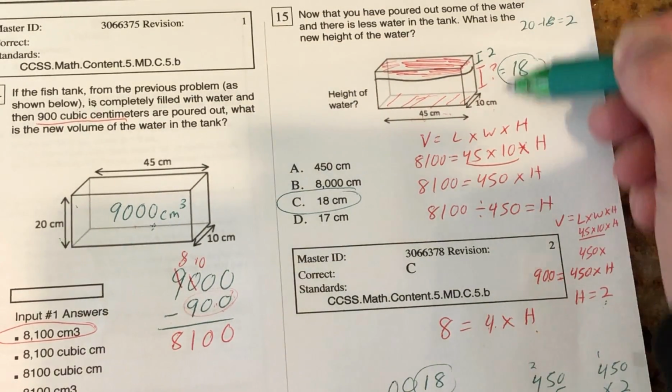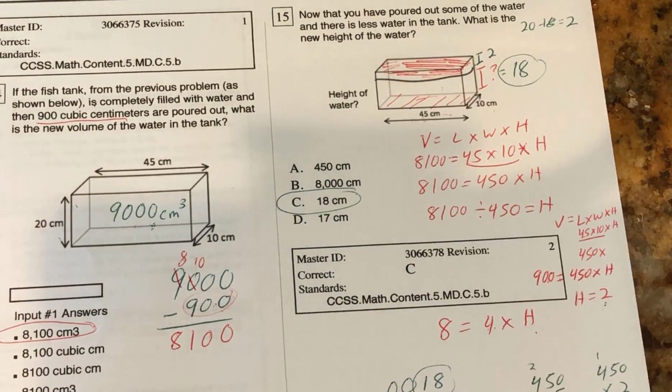because they want to know what the new height is. They don't want to know what the volume is. They don't want to know anything else. They just want to know the height.